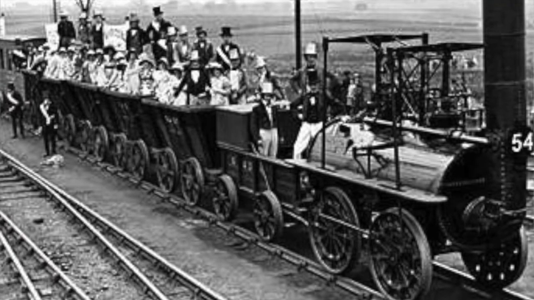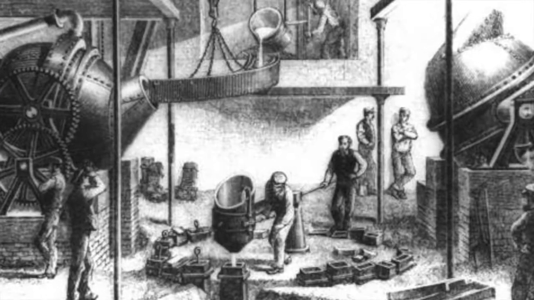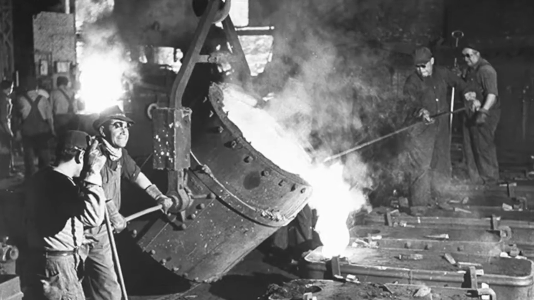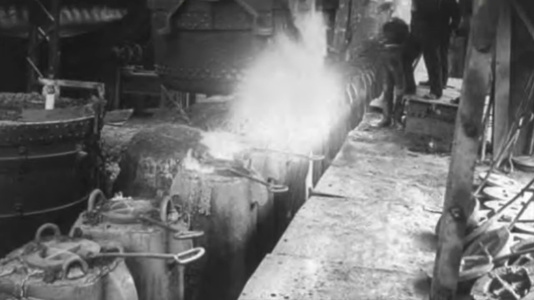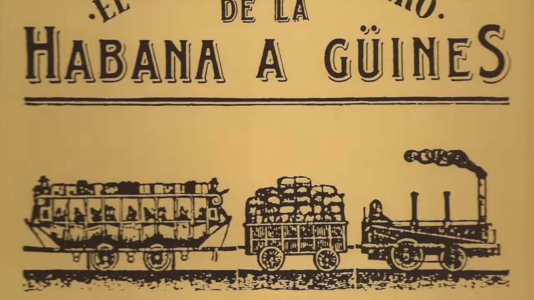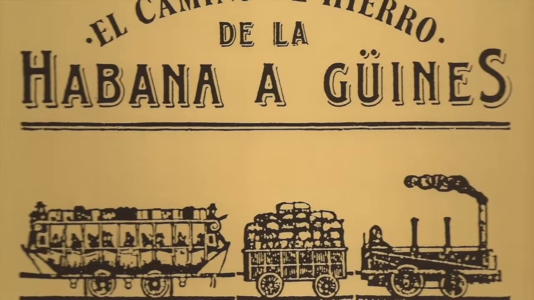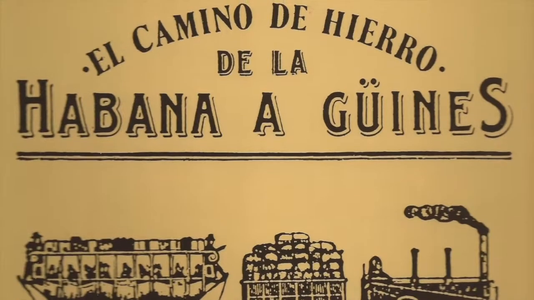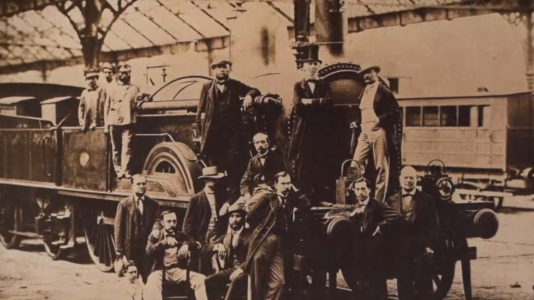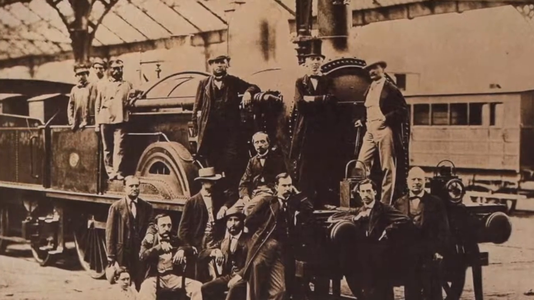The railway had a great impact on industrialization, because it needed coal for working, so it promoted mining, and it needed iron to build railways and trains, so it promoted the iron industry too. This new way of transport was so important that it spread very fast through the entire world. Spain's first line of railway transport was built between La Habana and Güines in 1837. In the Iberian Peninsula, the first line was Barcelona-Mataró in 1848.